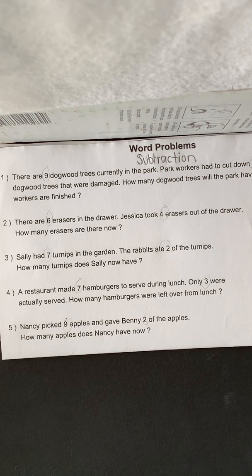Today we are going to be working on subtraction word problems. The word problems we are working on for right now are going to be one-step word problems. And the goal of this is to show you how to successfully answer these word problems. I'm going to go ahead and get started.